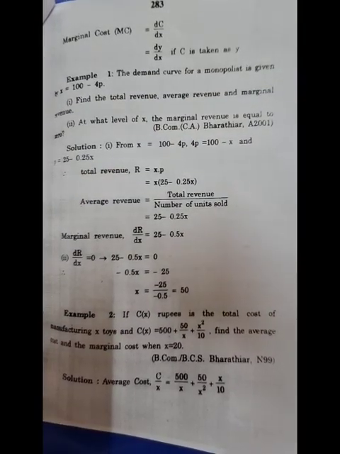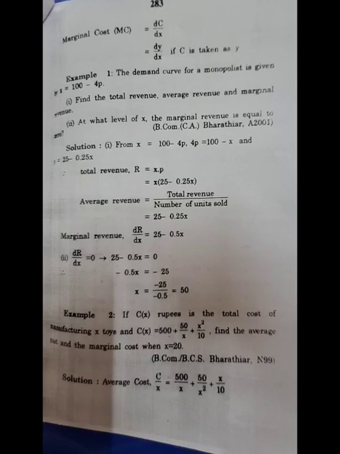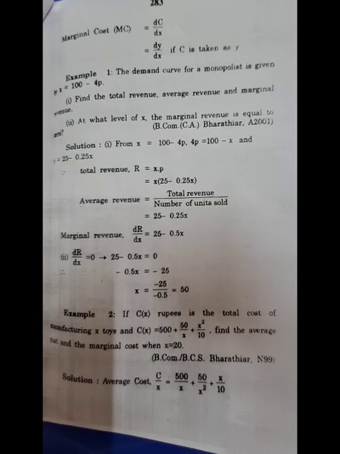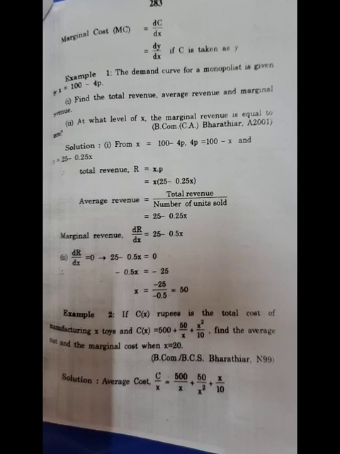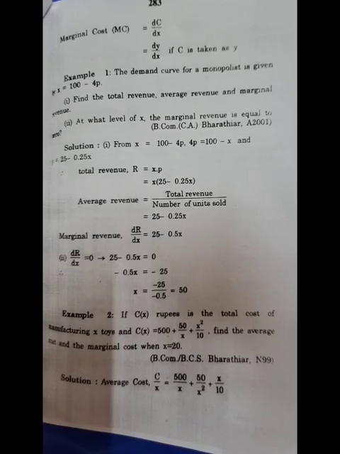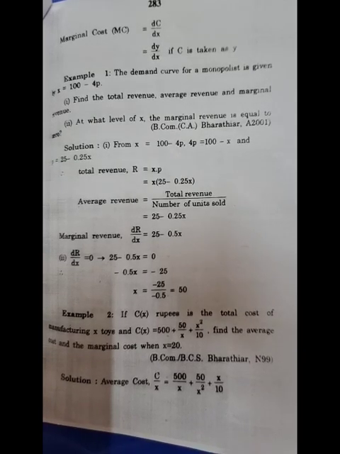Marginal cost MC is equal to derivative of C divided by derivative of X. When C is taken as Y, it is equal to derivative of Y divided by derivative of X. Let us see an example.